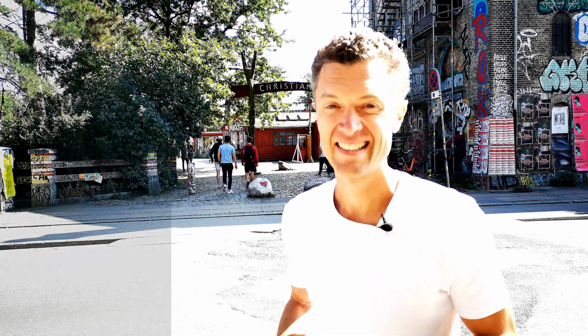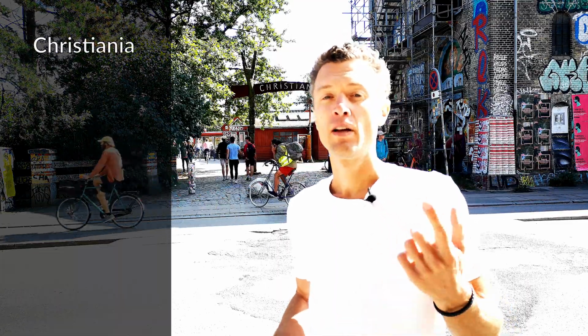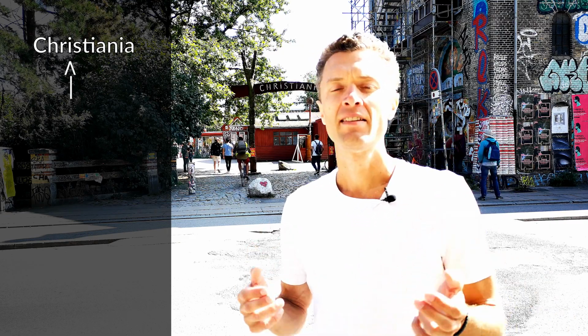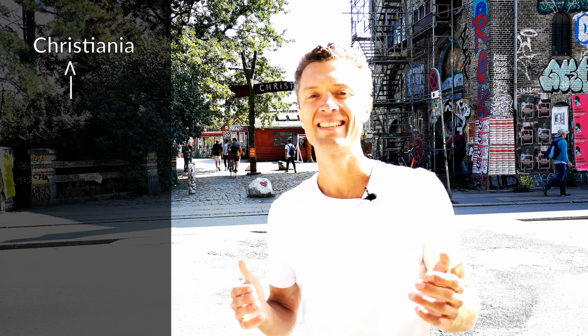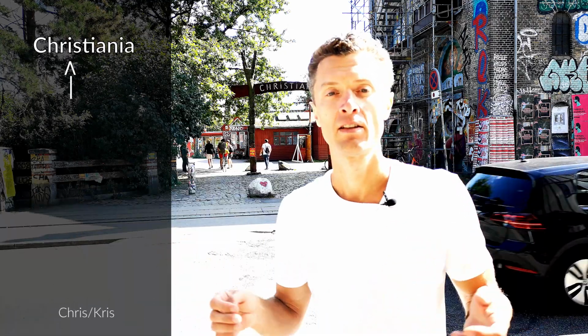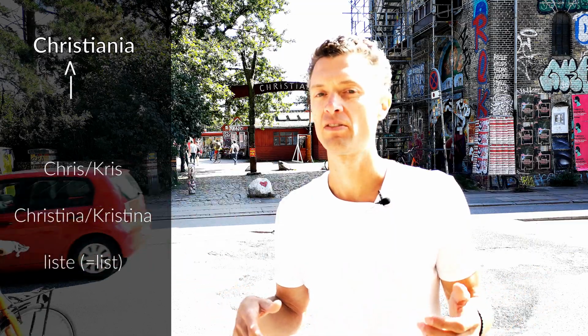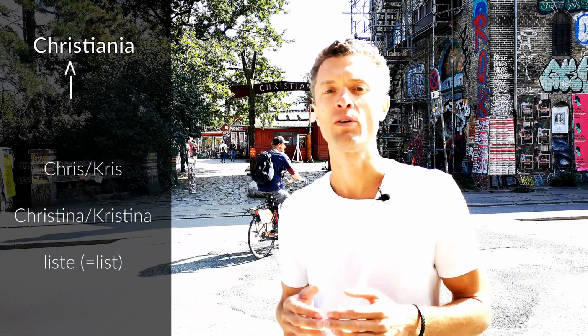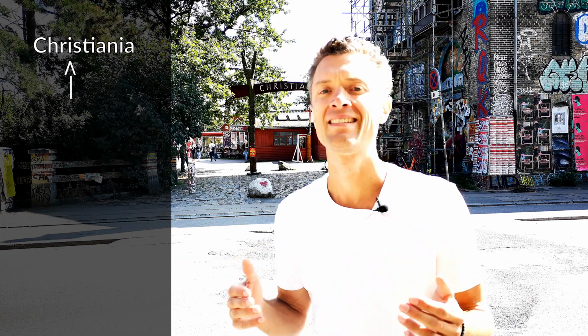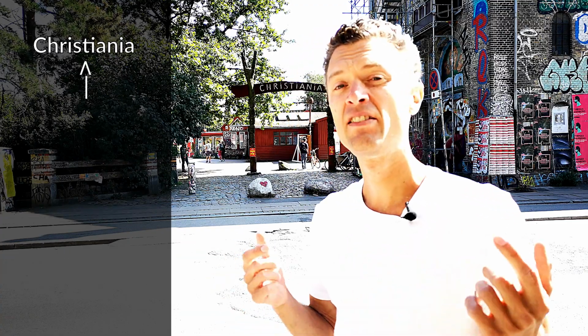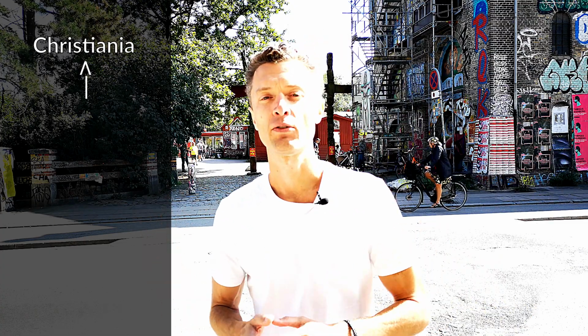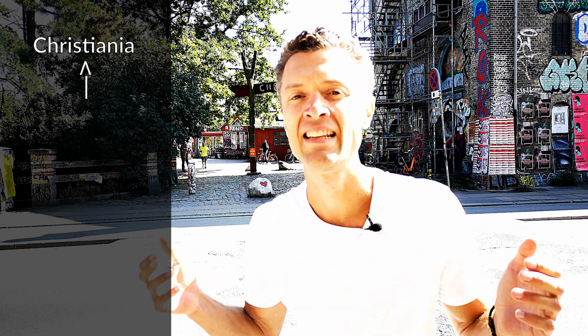Most people know what this place is about. We say Christiania. So, the vowel in the first part, Kres, is actually an exception, because normally we would say Chris, for example, if we have the name Chris or Christina, or if we look at the word liste, which is the same word in English. We have an I sound, but here we have an E sound, Kres. And the T is actually a D, which happens very often in Danish also. So we say Christiania. Yeah?